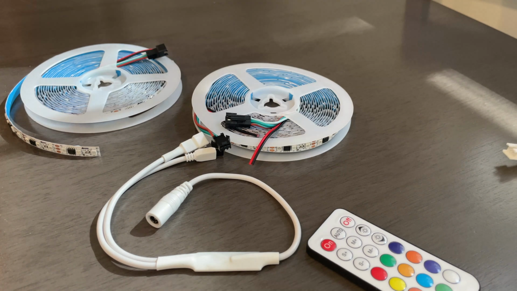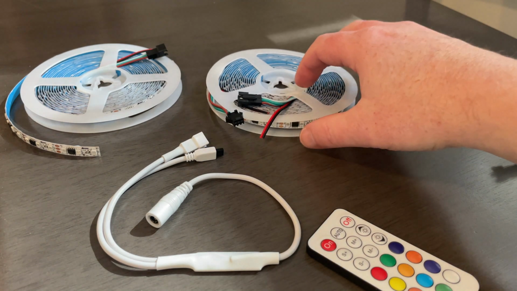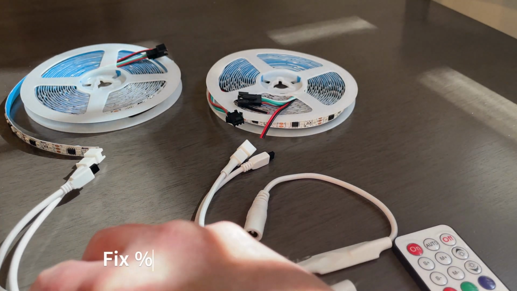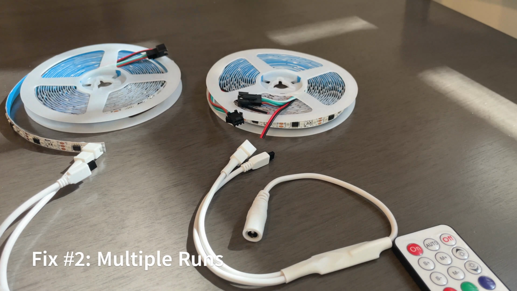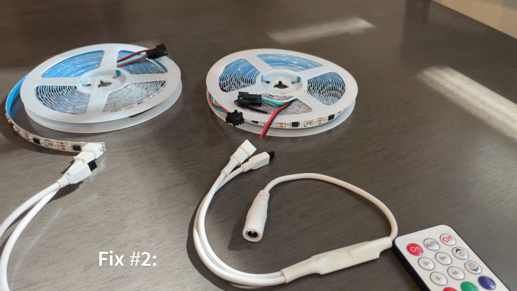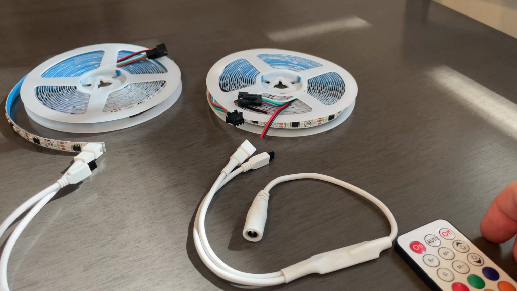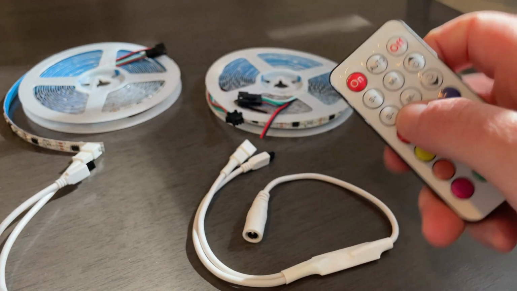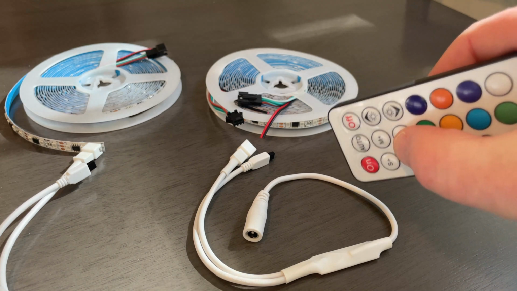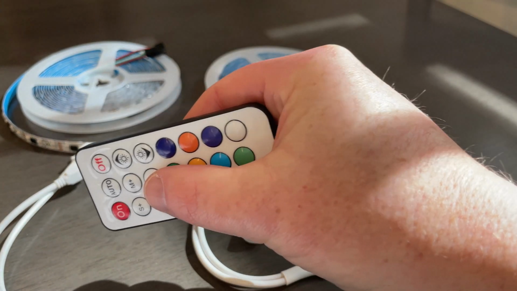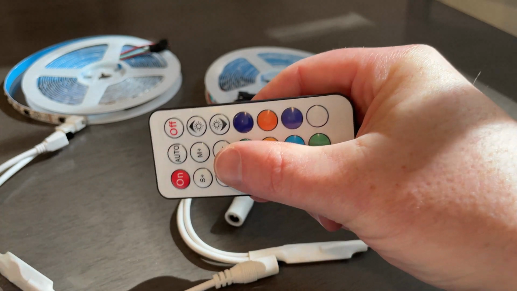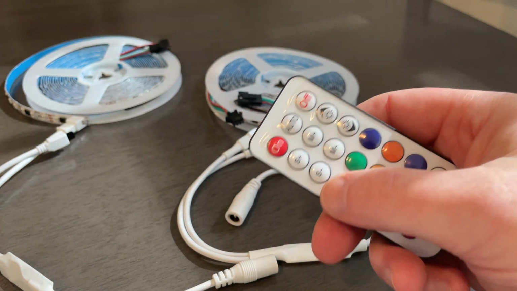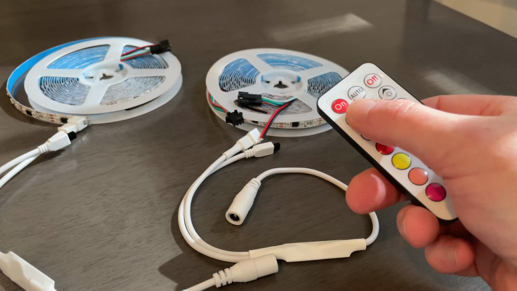So the workaround that I'm suggesting here is to, rather than linking these together in one long strip, use two separate power supplies to run these sections of lights independently. The only challenge with this is that your remote, when you give it the command to turn on, would need to be pressed twice, once for this one and then once for the other strip. So that is one solution. You can do that. Just each command would need to be hit twice and pointed in the direction of the sensor location.